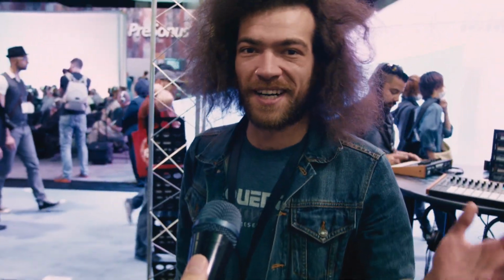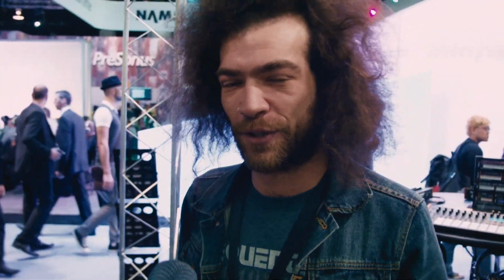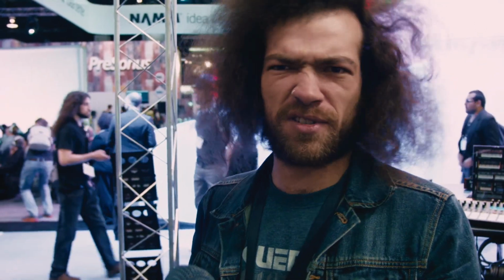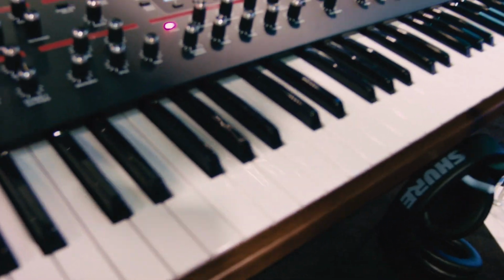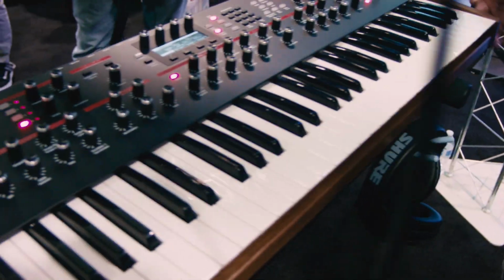Okay, cool. Hi, I'm Carson from Dave Smith Instruments, talking with Cuckoo about the Prophet 12 keyboard here. So we're going to run through just kind of the basic signal path of the instrument. It starts with 4 digital oscillators.